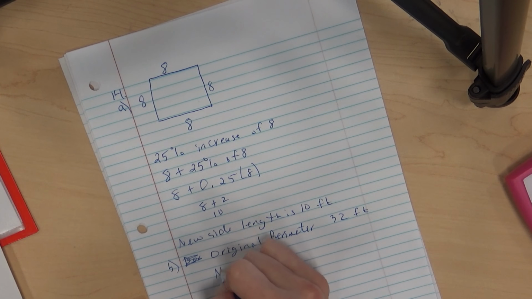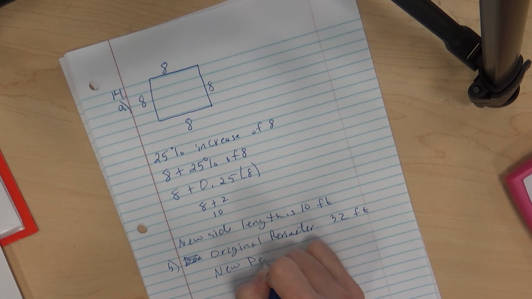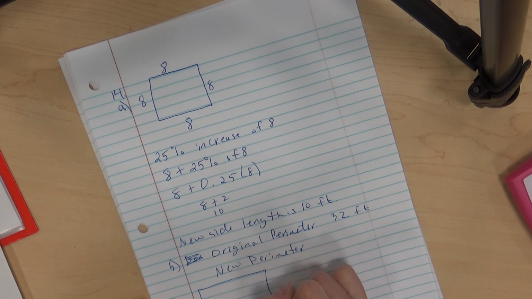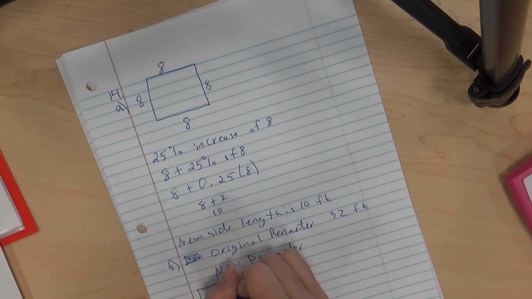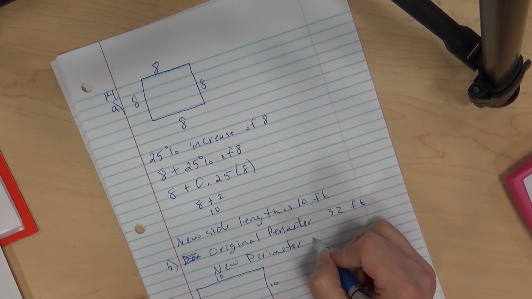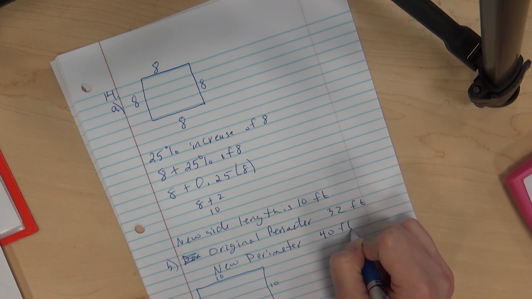The new perimeter, let's draw a picture for our new one. Our new box has side lengths of 10, so my new perimeter is going to be 40 feet because I'm adding up all the sides.